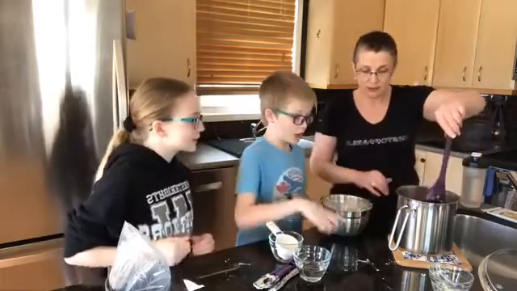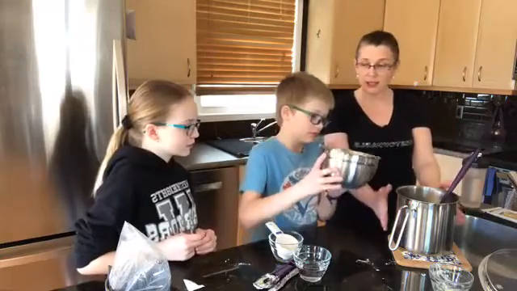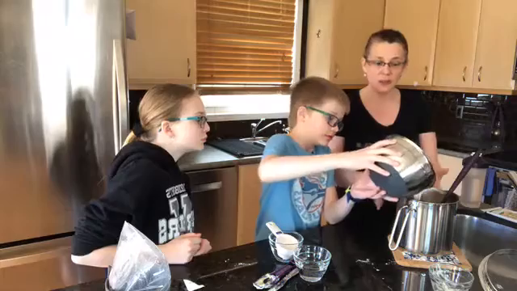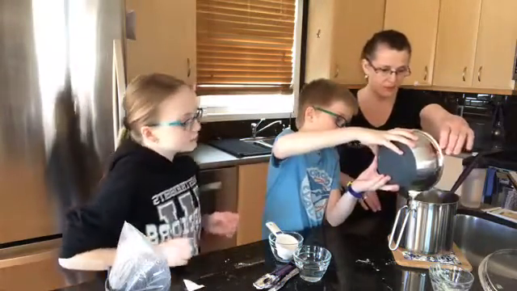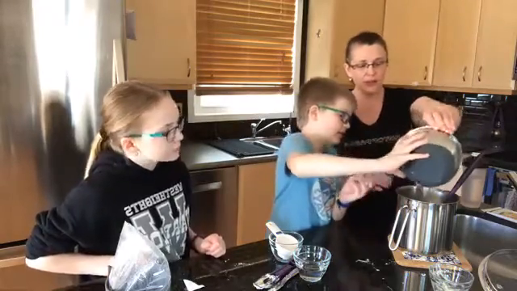Is the pot hot? The pot is hot. That is a very good question. Do we want to touch the sides of the pot? No, then we can be like those fast moving molecules, right? All right, now you've poured it in, but look at that.